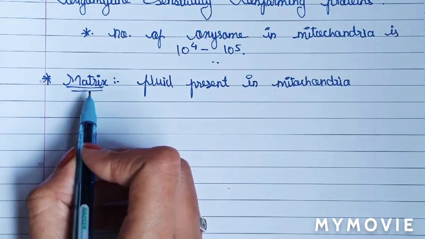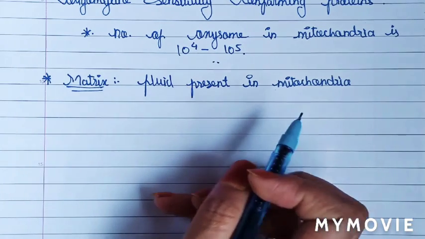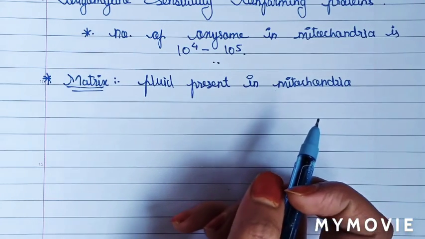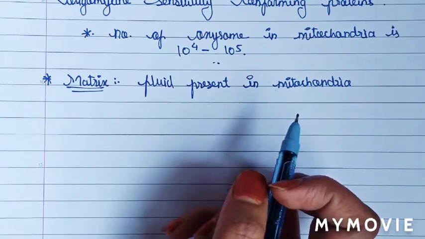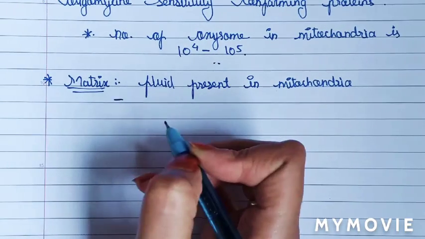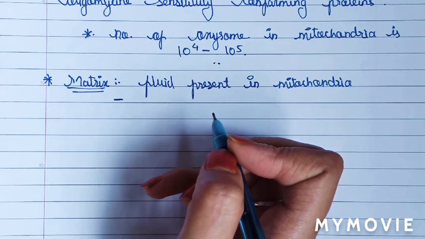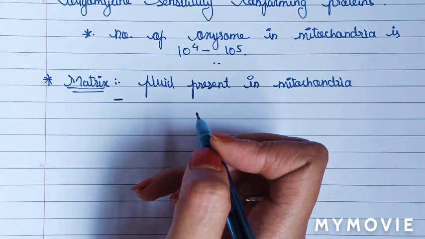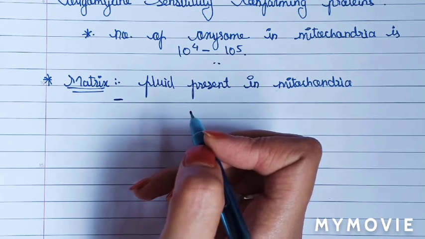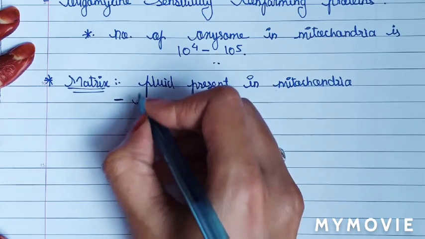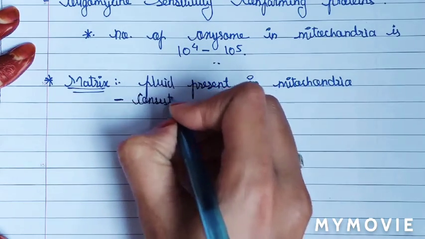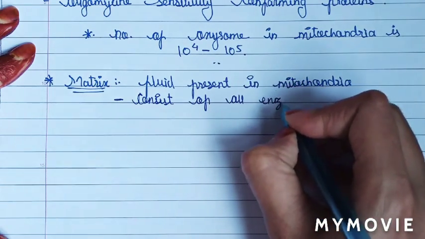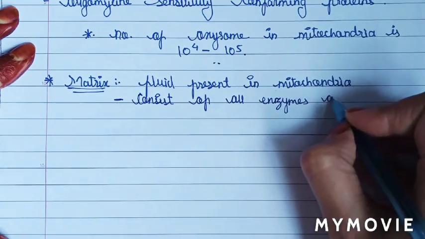And now we are talking about the matrix. The matrix is the fluid present inside the mitochondria, or we can say the liquid part present in cell organelles is known as the matrix. Now this mitochondrial matrix consists of all the enzymes of the Krebs cycle. The Krebs cycle occurs inside the matrix of mitochondria. We will write here, it consists of all enzymes of the Krebs cycle.